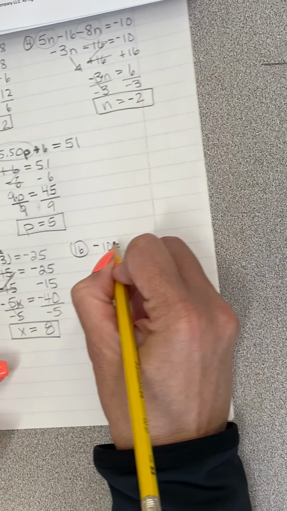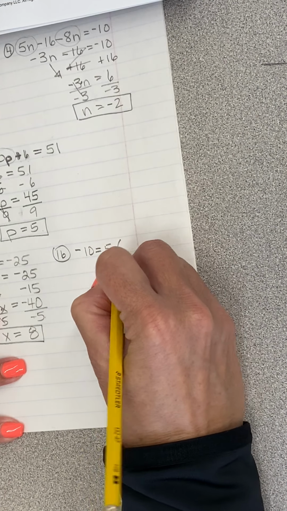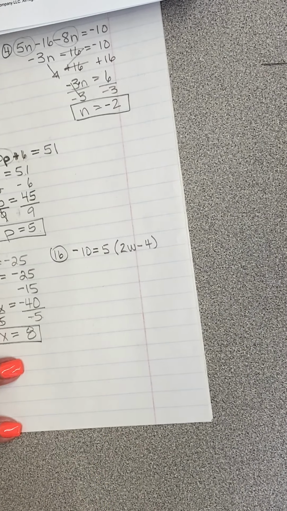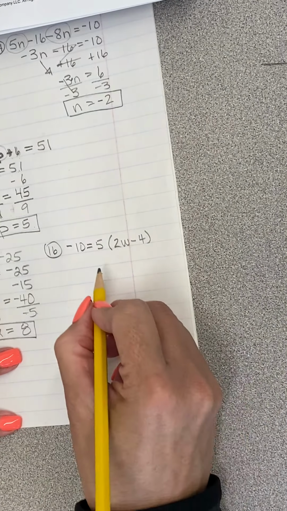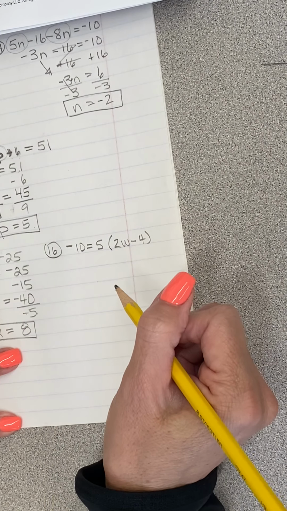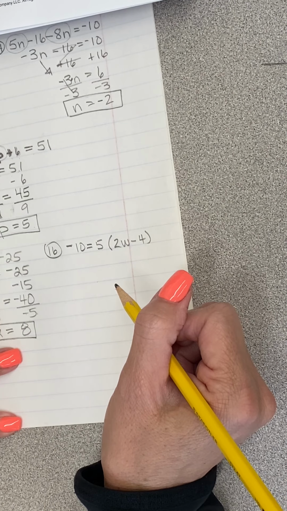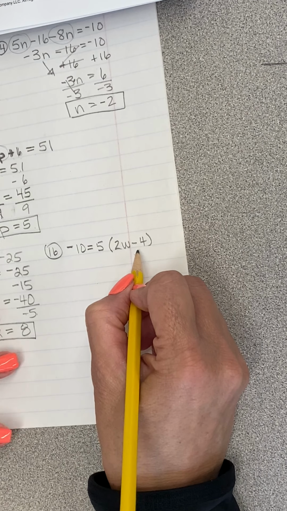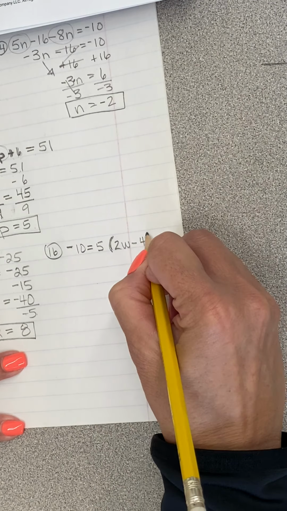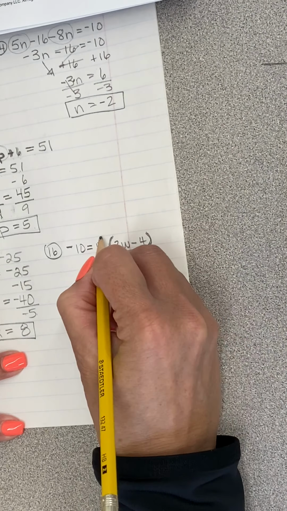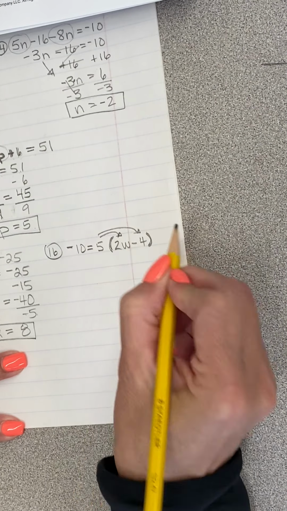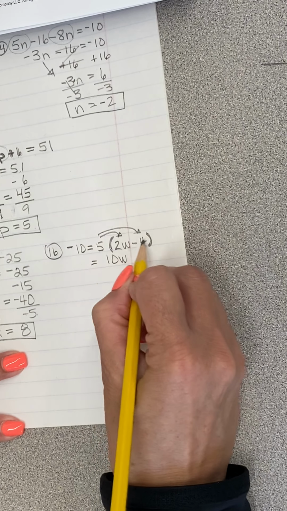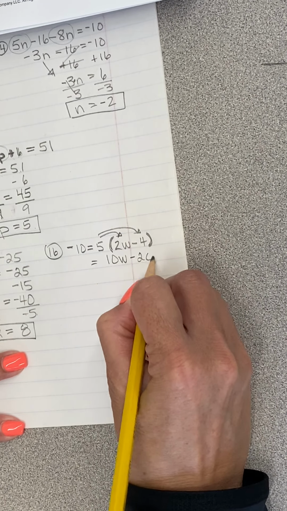Let me go ahead and work number 16. Negative 10 equals 5 times the quantity 2w minus 4. This 5 is next to this parenthesis right here. So I'm going to distribute. 5 times 2w is 10w, and 5 times negative 4 is negative 20.